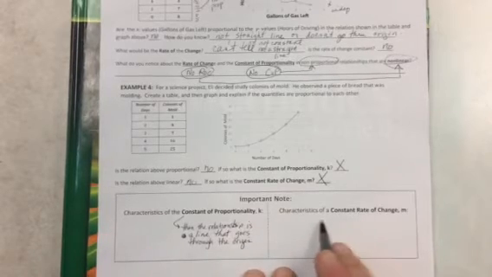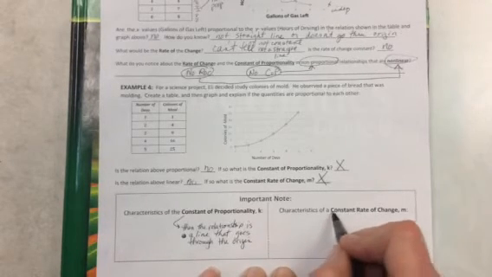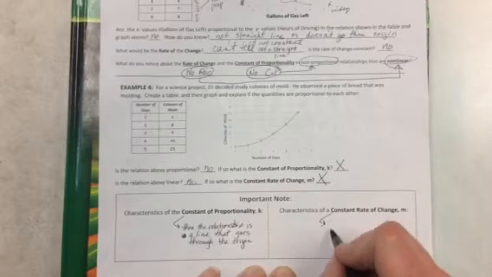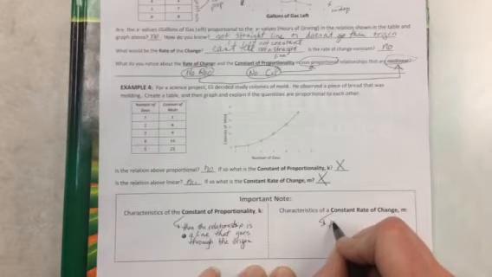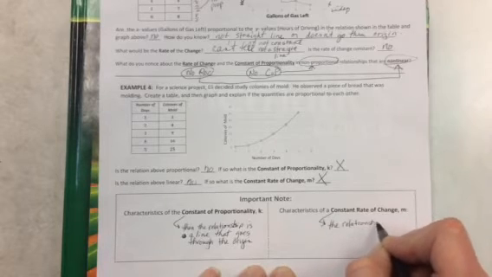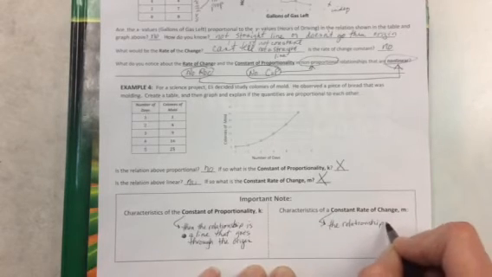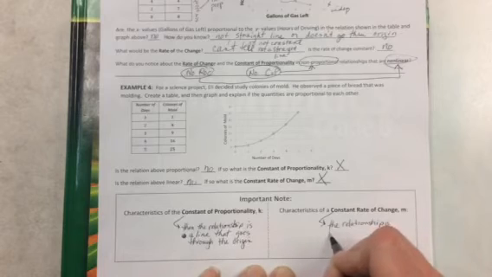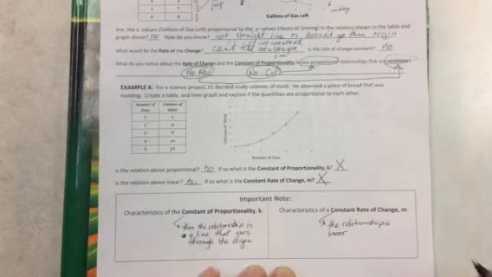Okay, characteristics of a constant rate of change. It's also going to be a line, the relationship. Instead of saying is a line, I'm just going to say is linear. That means the same thing. Is linear, and those of you who have Mr. Wildbaker know he says linear, which is wrong.